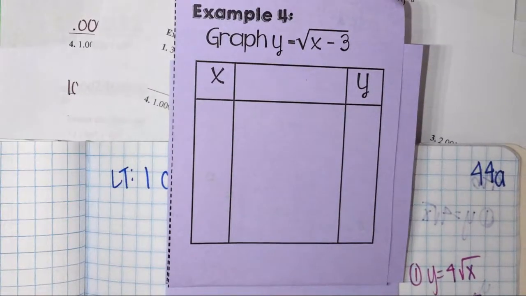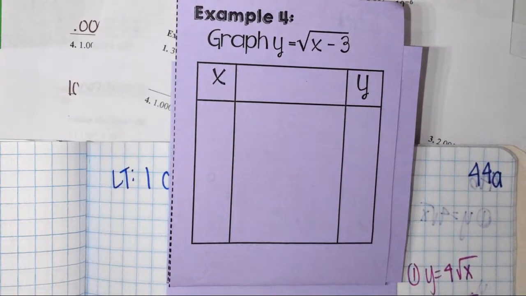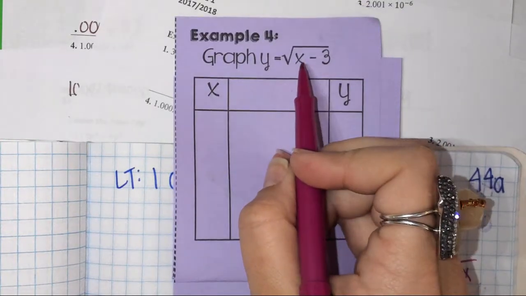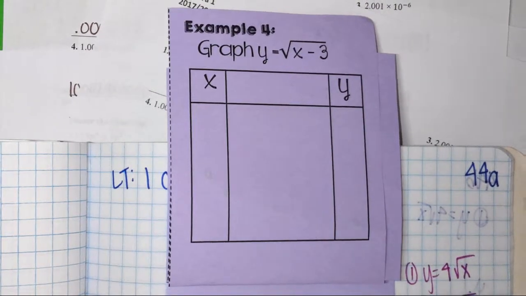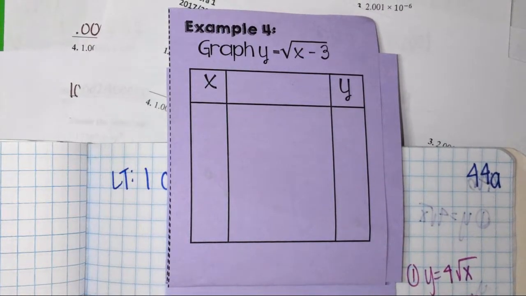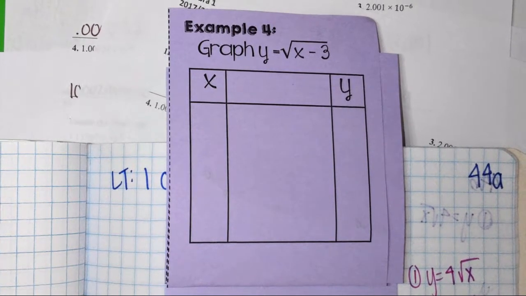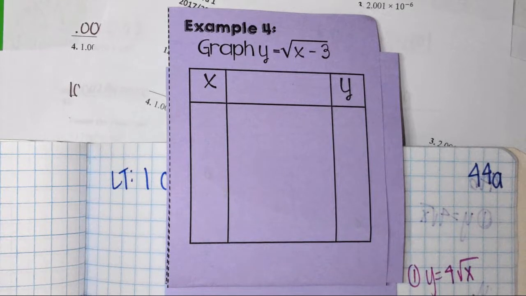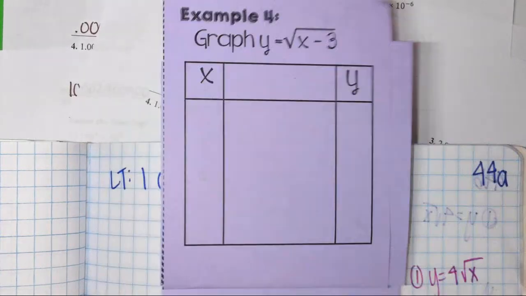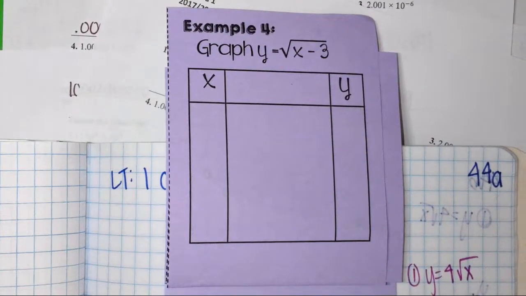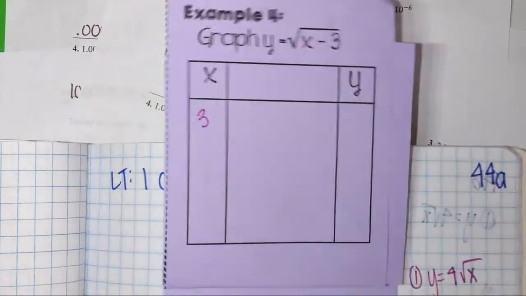If I plug it into the radical and I use 0, I have 0 minus 3, right? It could be negative. And can we take the square root of a negative? No, we cannot. Okay, so first we need 0 as our output. We need 0 as our final number. So what number can we subtract 3 from to get 0? 3. All right, so we're going to start with 3.